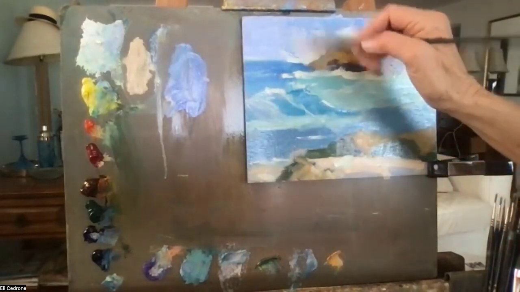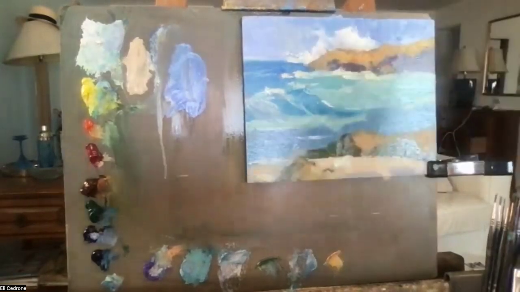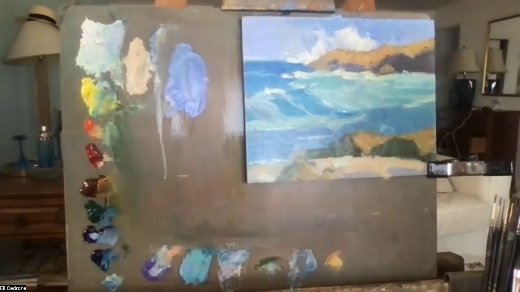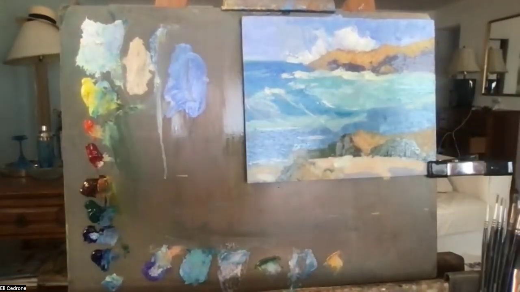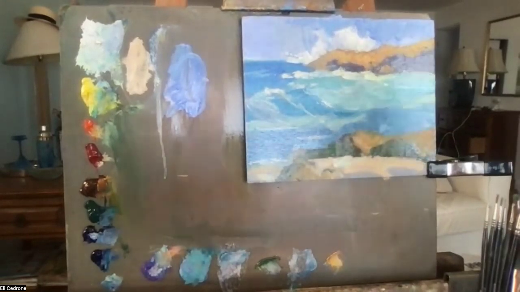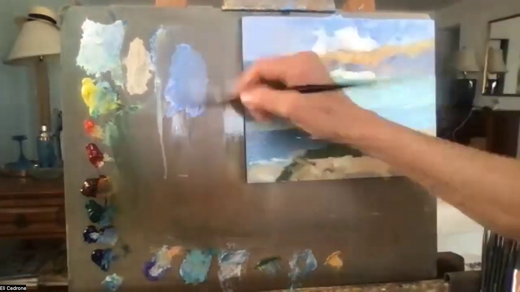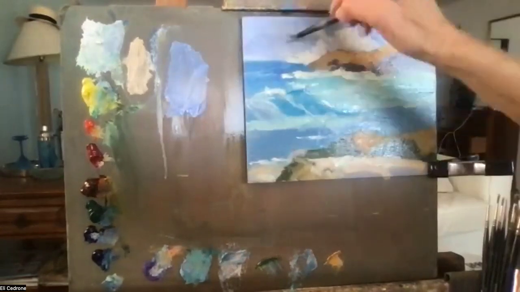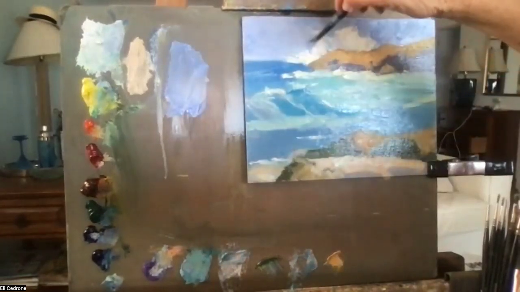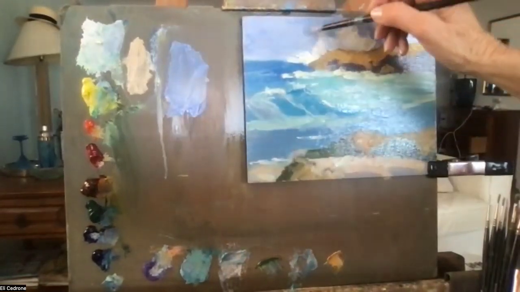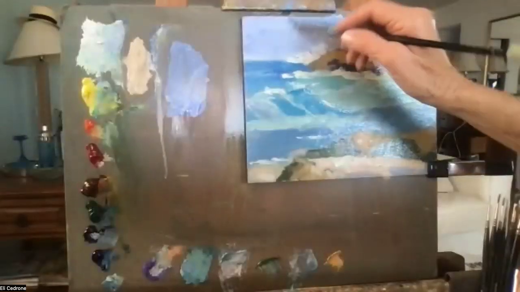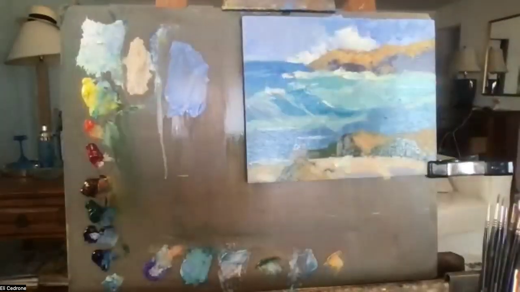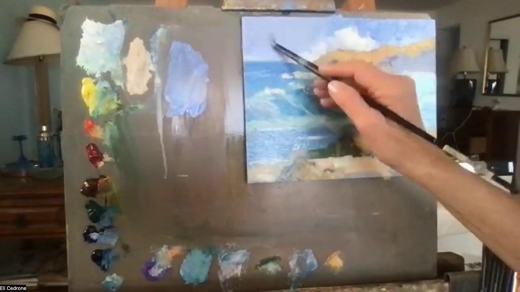This is all sky. Let's just lose all that. Take a bigger brush and lose it right here. Let's see. Which isn't that important. I mean, it's okay. I don't have to be a slave to the photo either, but I do think that is more sea spray here and sky here. Okay, beautiful. That looks good.